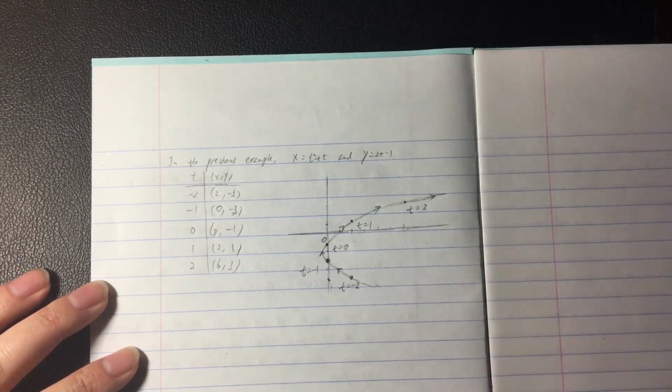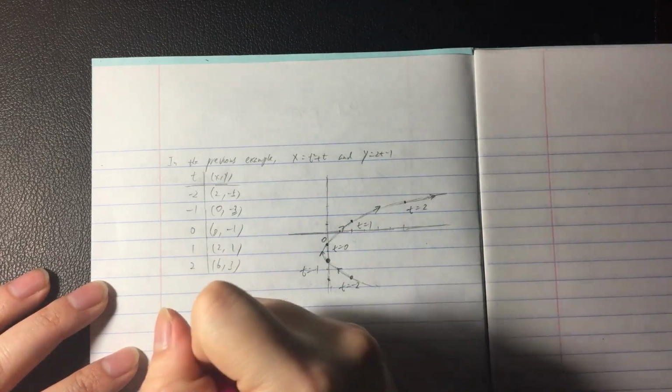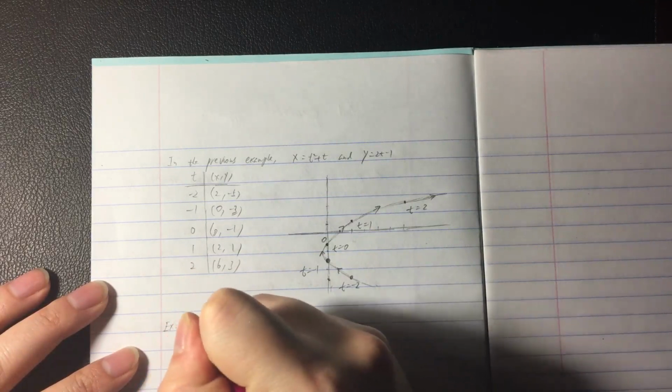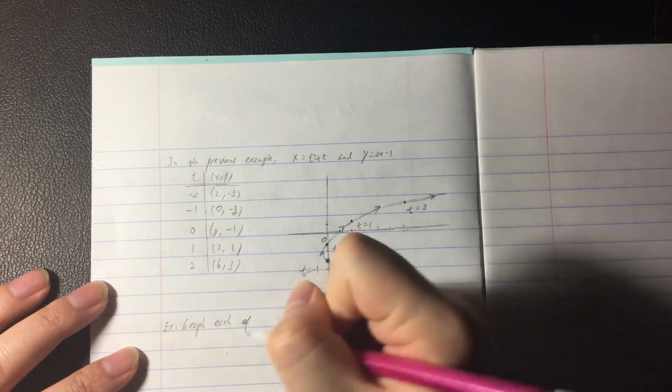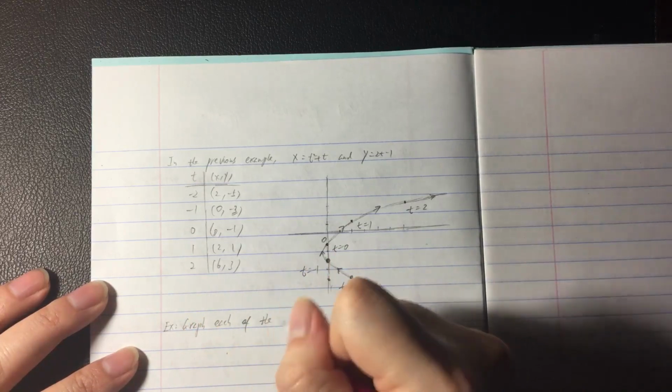Next, let me show you more graphs of parametric equations. Graph each of the following parametric equations.